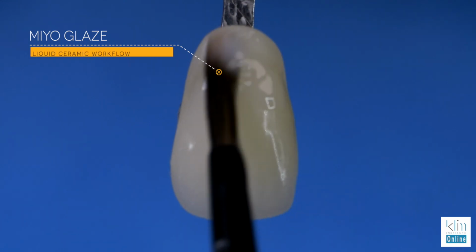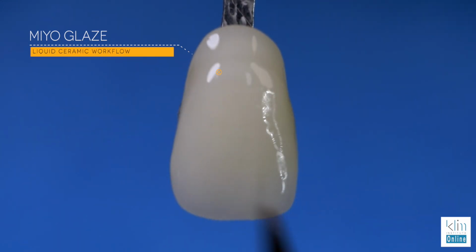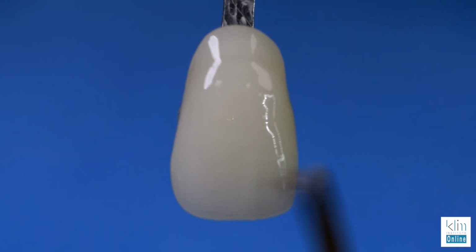We'll start out with the glaze. This is the foundation, the liquid ceramic that sits on your restoration that allows you to build in colors and float them.